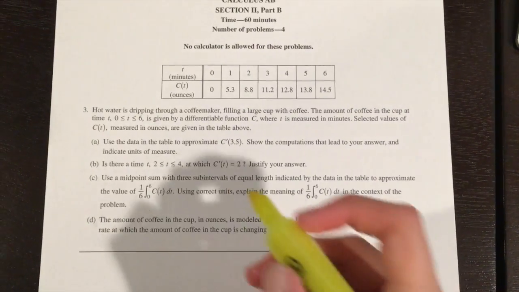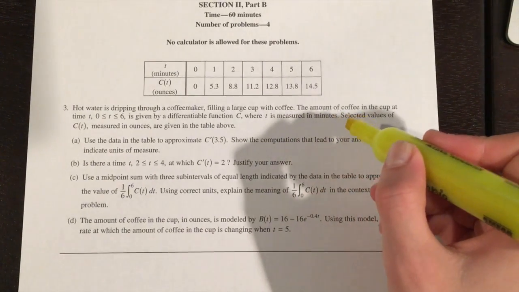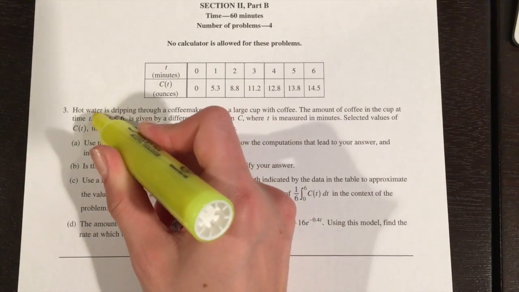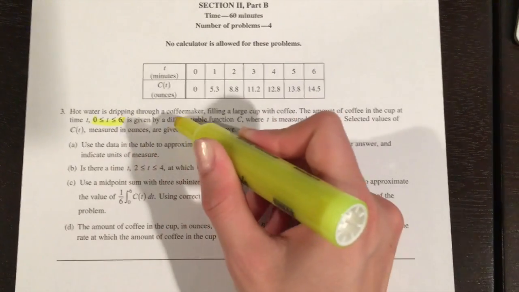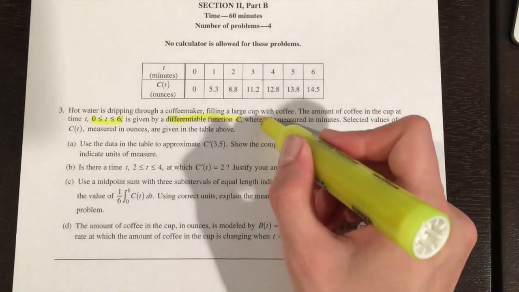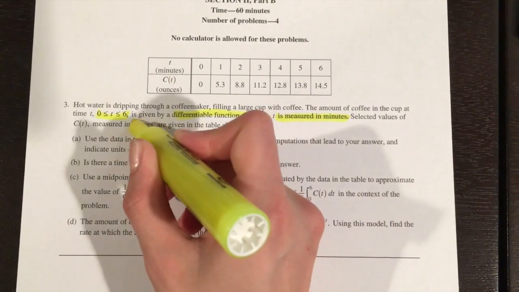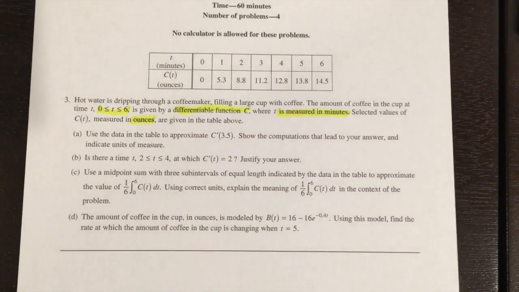So the problem reads, hot water is dripping through a coffee maker filling a large cup with coffee. The amount of coffee in the cup at time t, from 0 to 6, is given by a differentiable function c, where t is measured in minutes. Selected values of c of t, measured in ounces, are given in the table above.